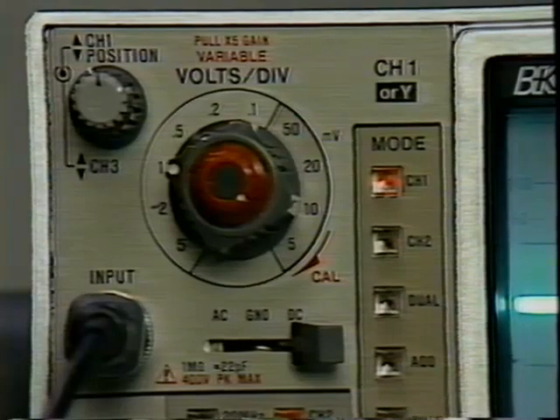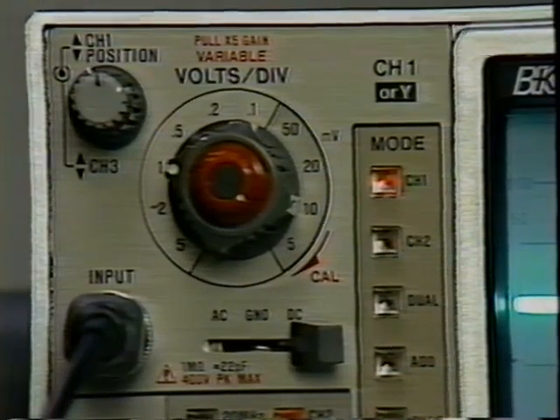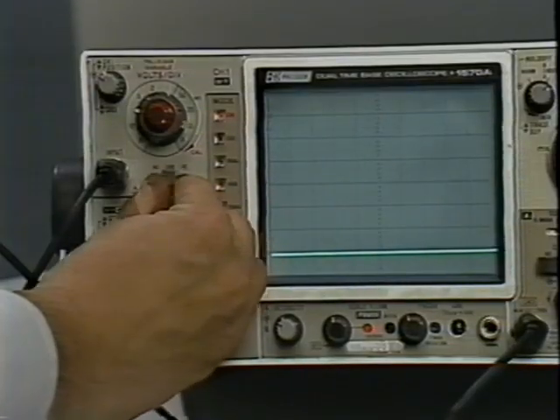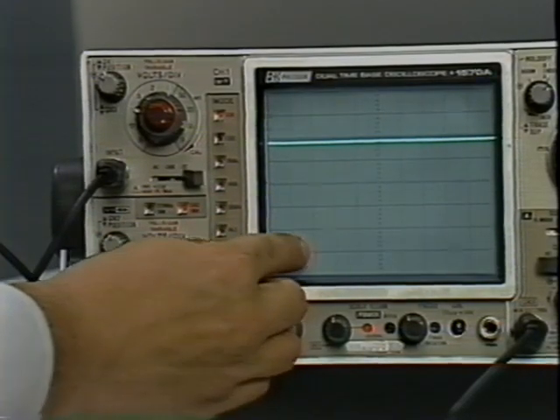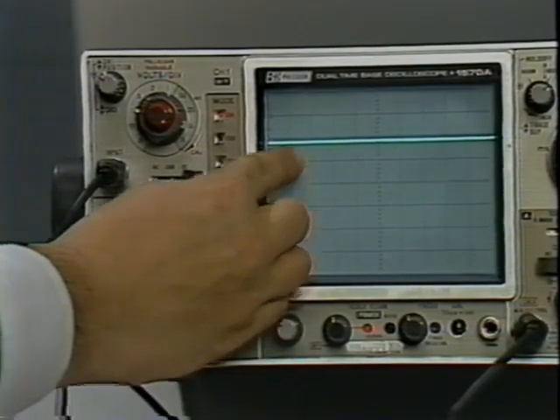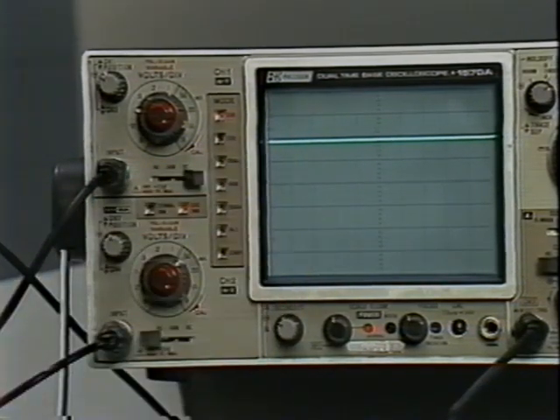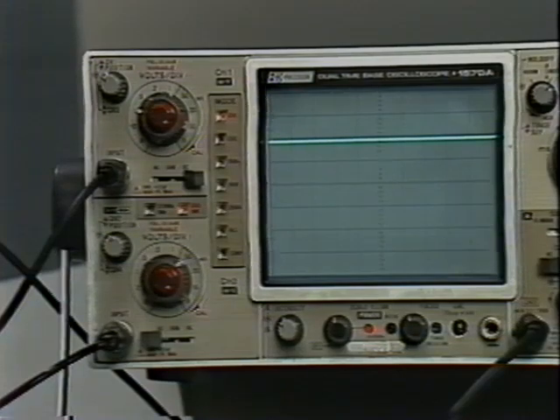We use controls on the oscilloscope to set the value of the voltage and time units. The volts per division control sets the value of each vertical square. In this case, it is set for 1 volt. To determine the amplitude of a signal, multiply the number of vertical divisions covered by the volts per division setting. Since the voltage range is set for 1 volt per division and the signal occupies 5 divisions, this signal's amplitude is 5 volts.